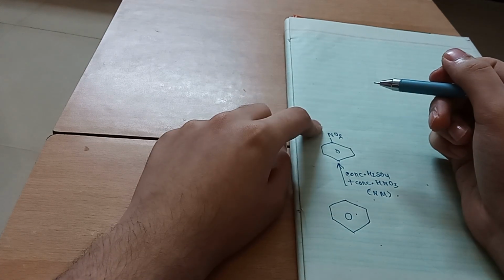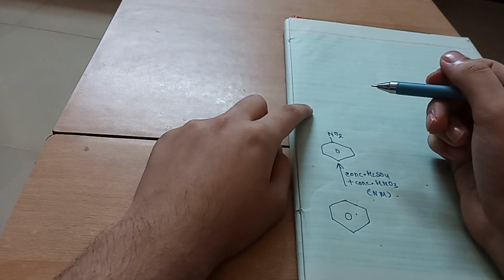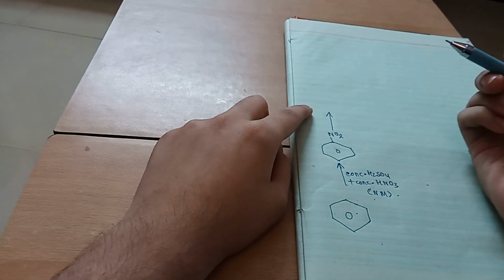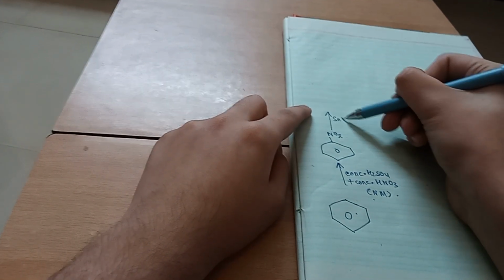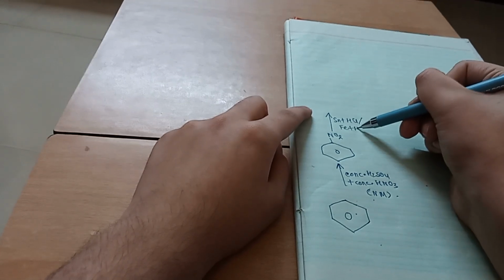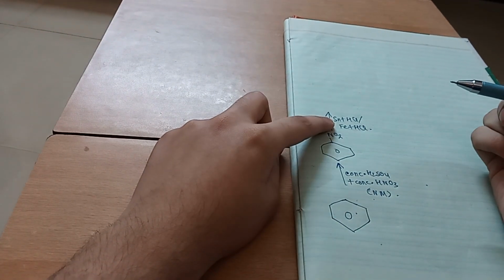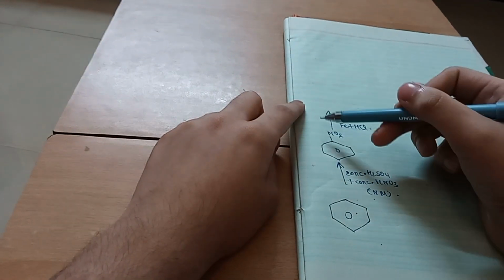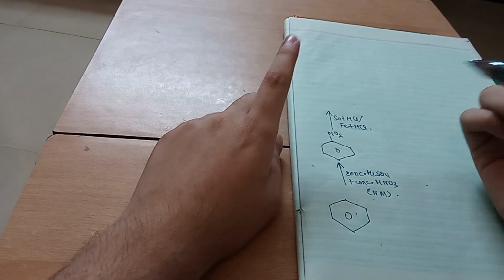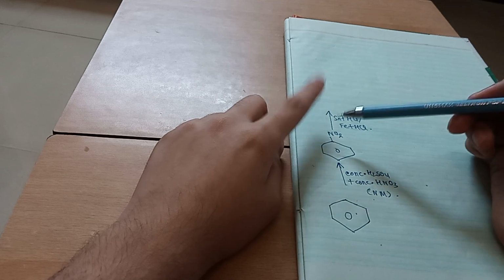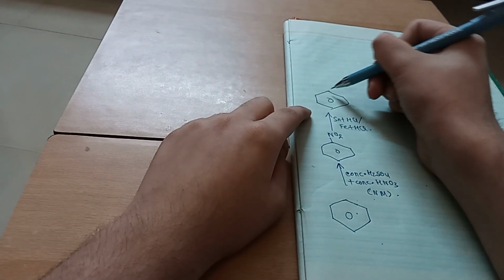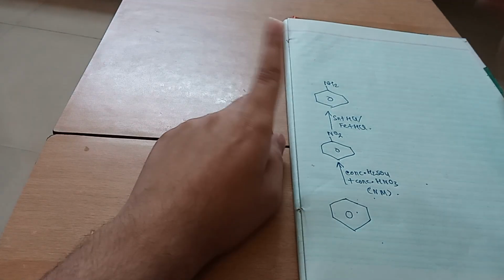Now, to convert this NO2 to NH2, that is aniline, we require reduction. So tin plus HCl or iron plus HCl, any metal plus acid, will always liberate hydrogen gas, and that hydrogen gas will help us reduce this NO2 group to the NH2 group. So the product that we are getting is aniline, or aminobenzene.